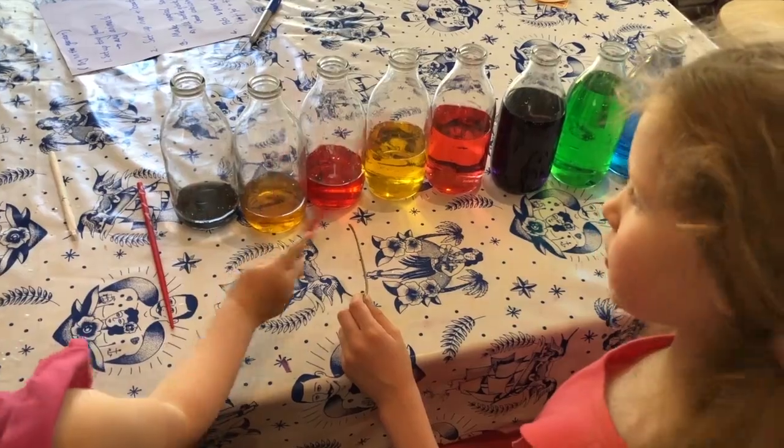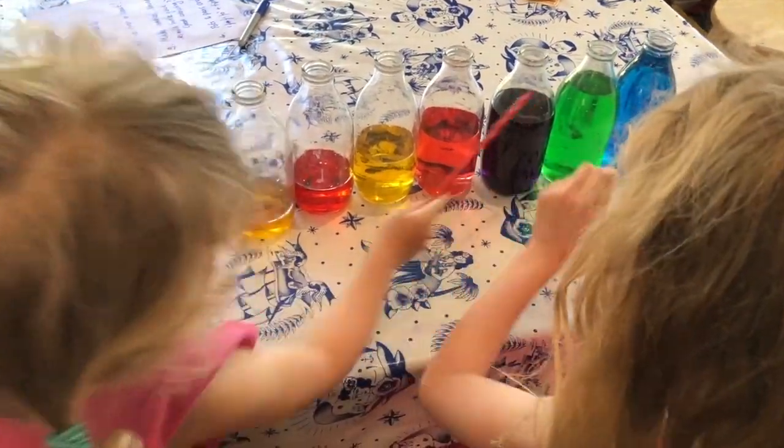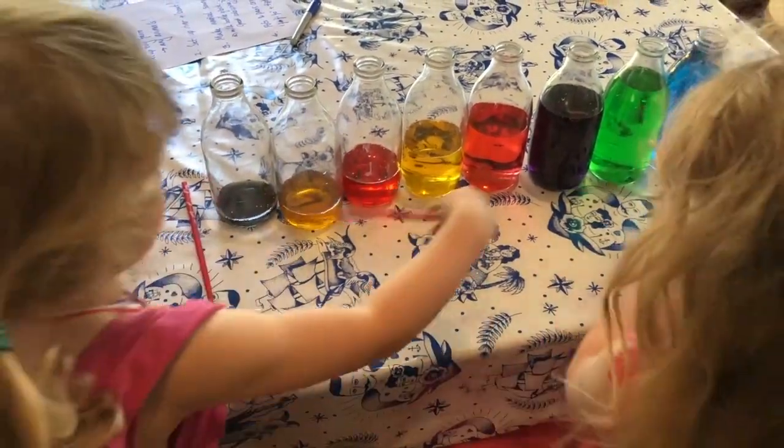We made some magical sounds using old milk bottles, which we filled up with water to different levels. And then by tapping on them, we've made different sounds. Why not have a go at that?